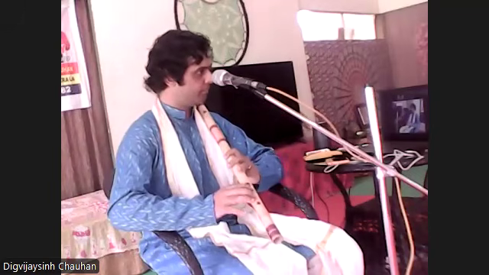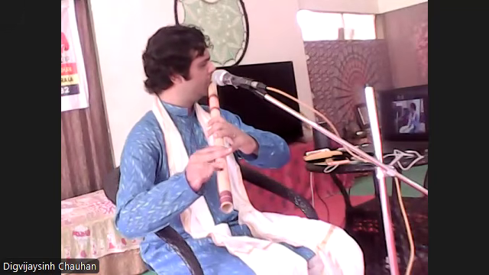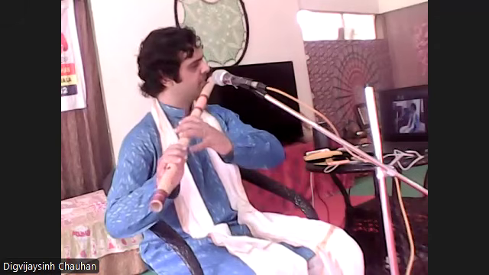That's what I am trying to put together. Ma re, play in the higher octave. Equivalent: ni pa komal ni. And the same equivalent in the middle octave. Okay, ma re, middle octave.